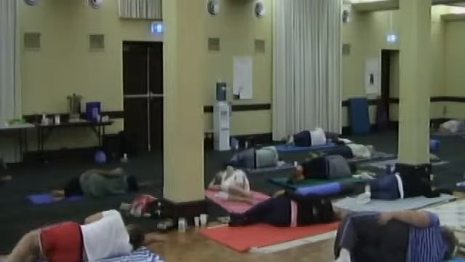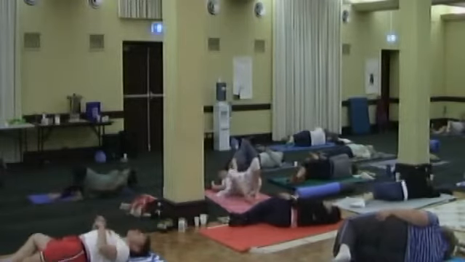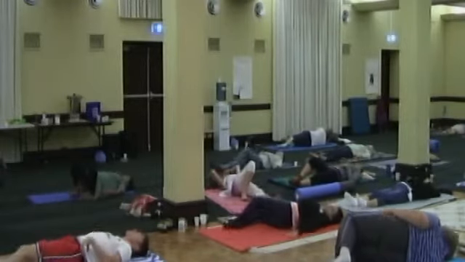Roll onto your back, have a rest. Again, feel the influence of this lesson.